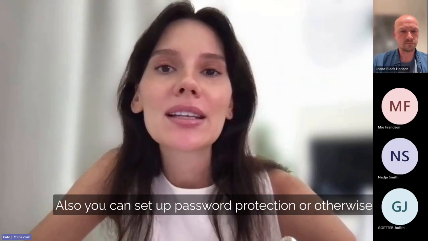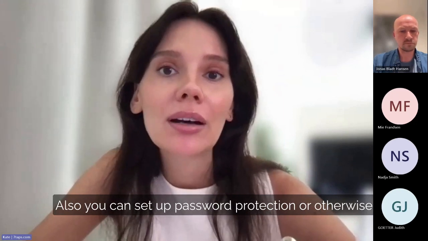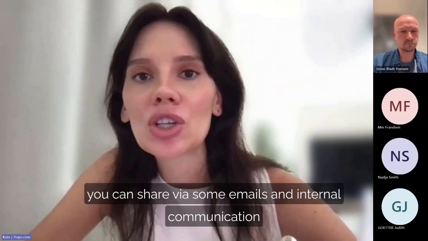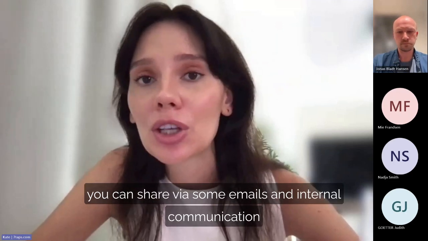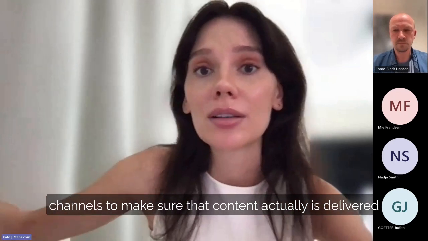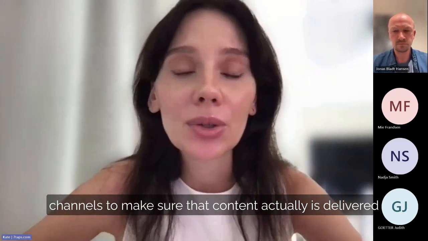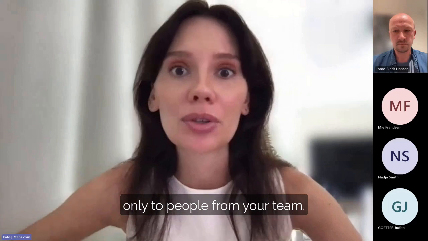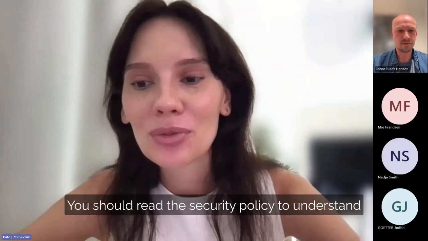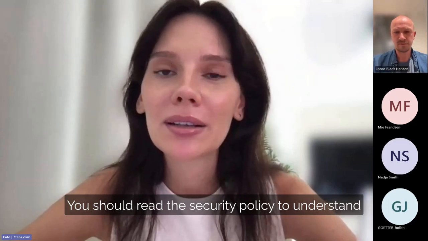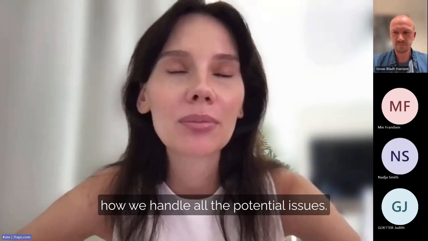Also, you can set up password protection, or you can share via emails and internal communication channels to make sure that content is delivered only to people from your team. I guess you should read the security policy to understand how we handle all the potential issues.